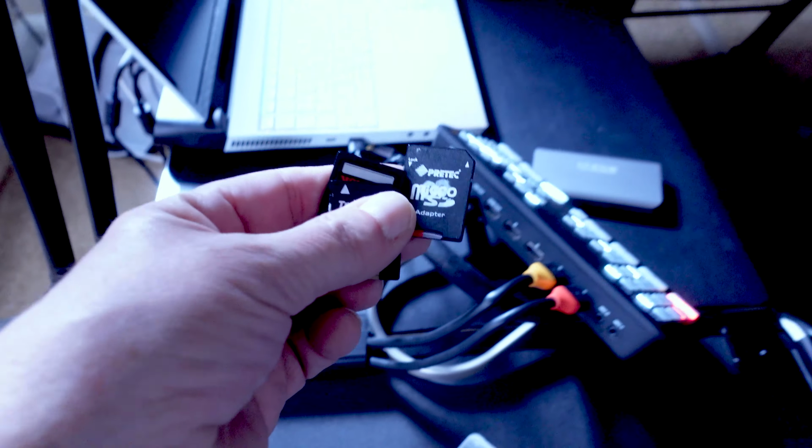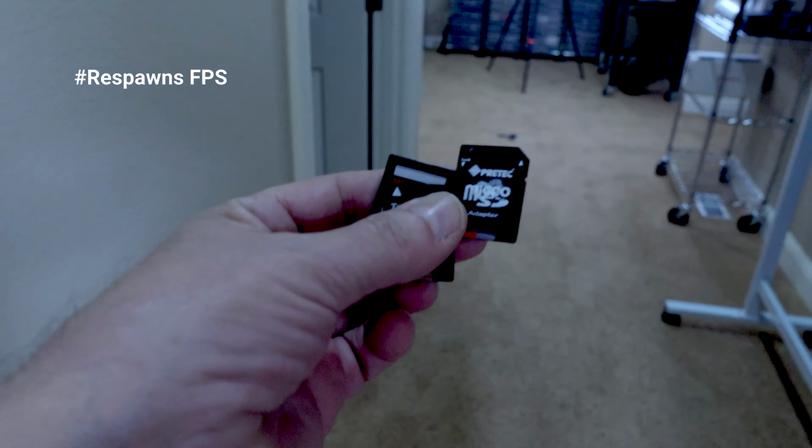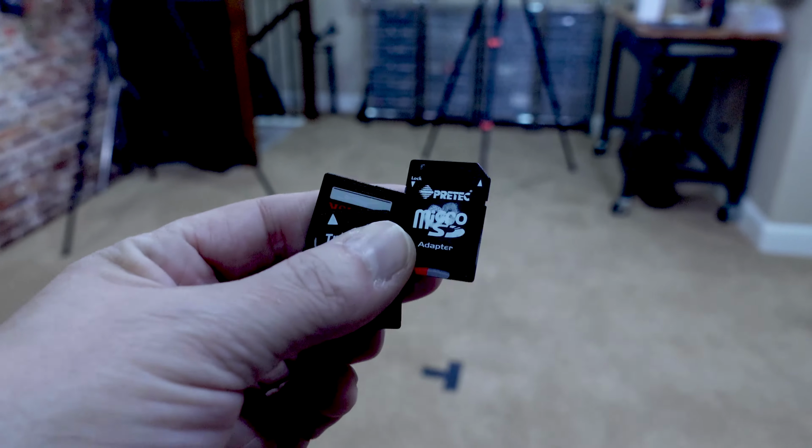Now I immediately walk all these cards back to the studio and reinsert them so I'll be ready for my next video. Plus, I always know where they are located so I don't have to search around, which wastes a ton of time.